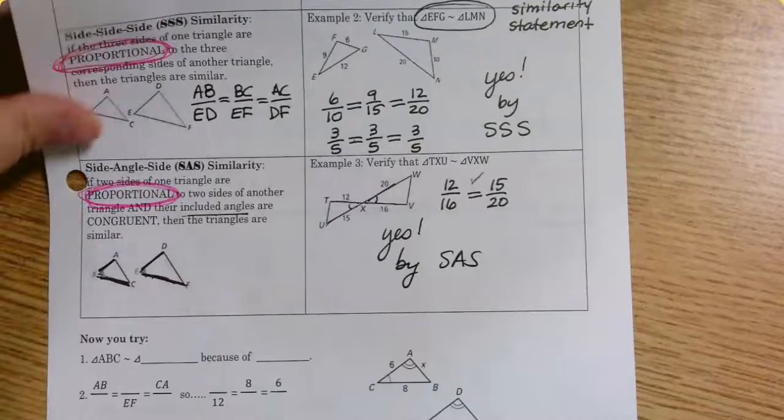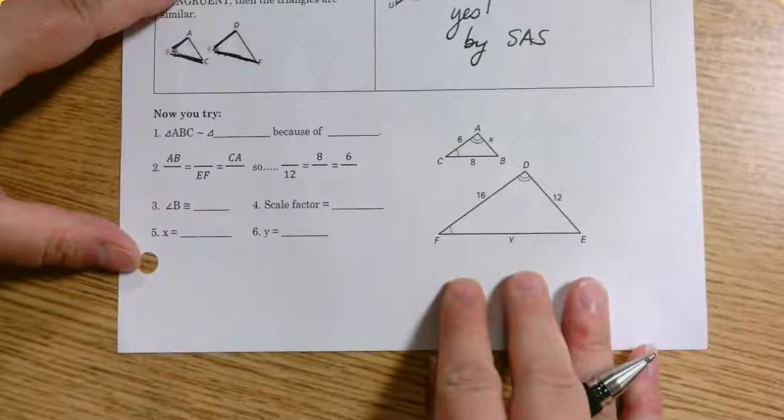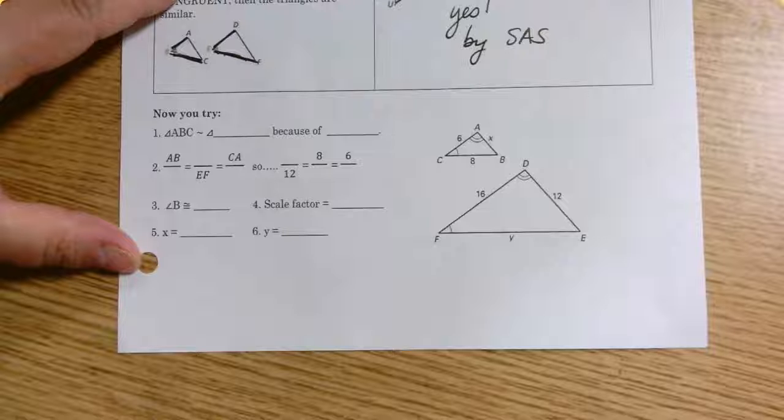Now, down here at the bottom, the now you try, let's walk through this. This would be a great time to pause the video and try it yourself.